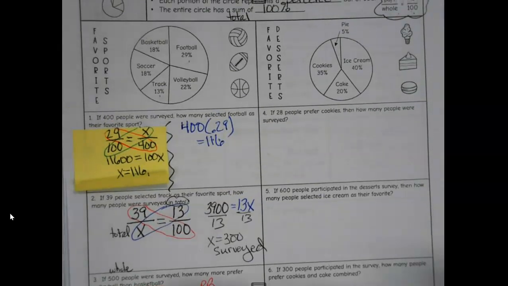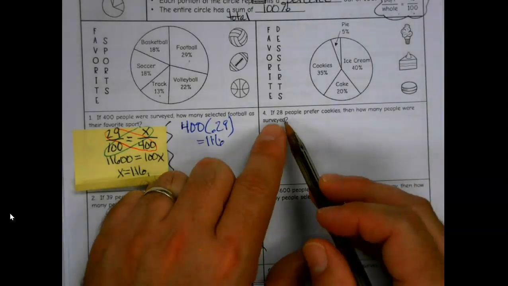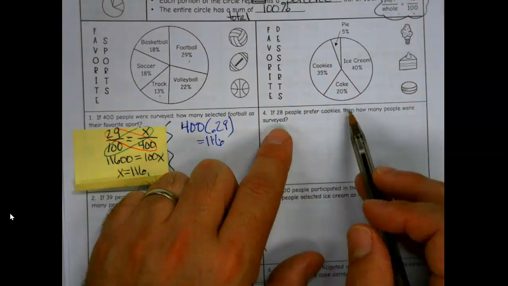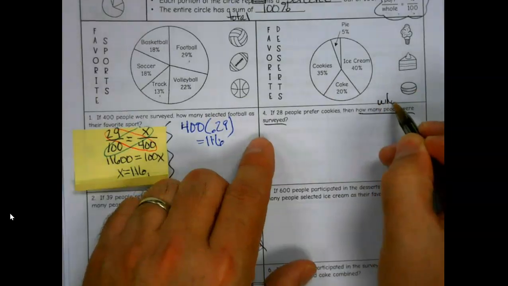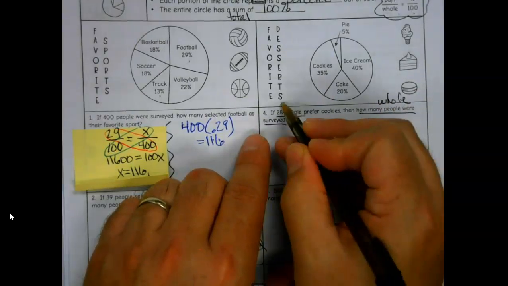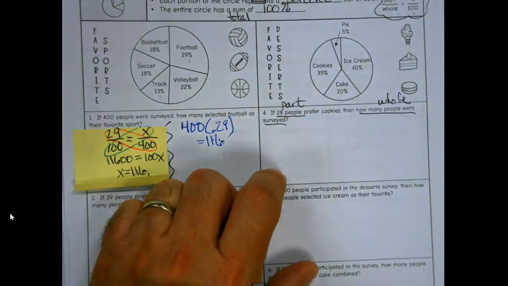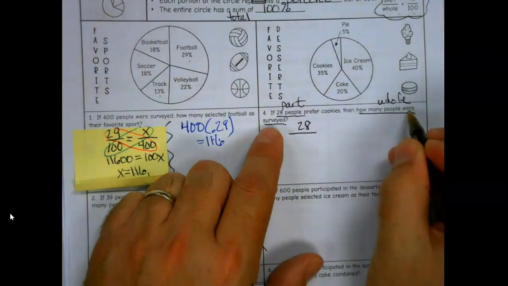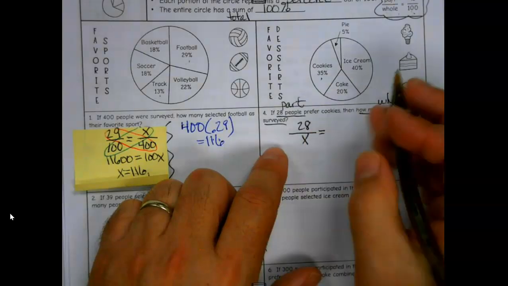So now we're talking about dessert. A little early in the morning for dessert for me, but that's neither here nor there. If 28 people prefer cookies, then how many people were surveyed? Okay, so how many were surveyed? That's the whole. 28 people, that's the part. So 28. How many people? We don't know. And then cookies. Ooh, big cookie fans.